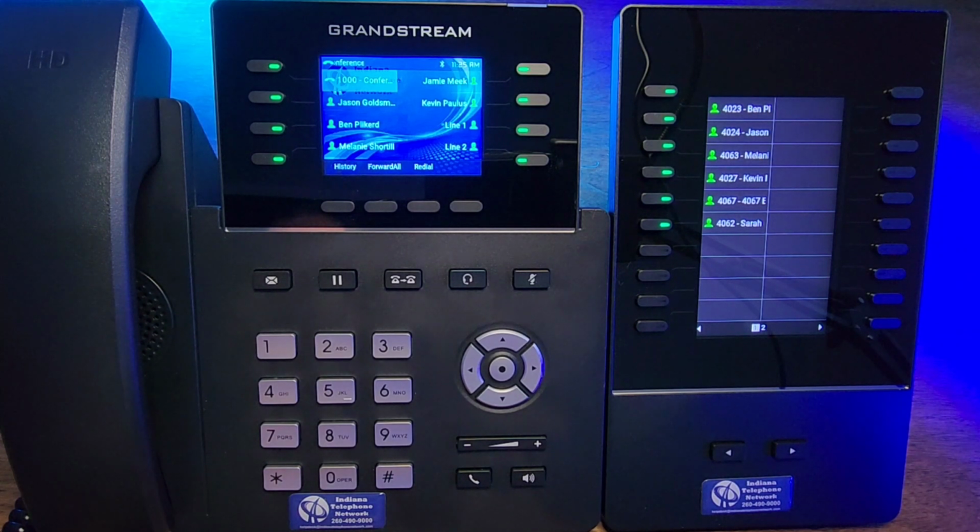The menu is very intuitive. Once you hit your recording, you can hit pound and then you can actually listen to the message that you have recorded.